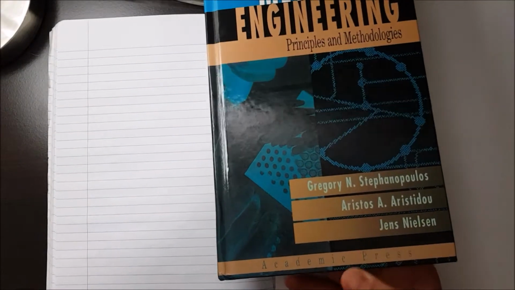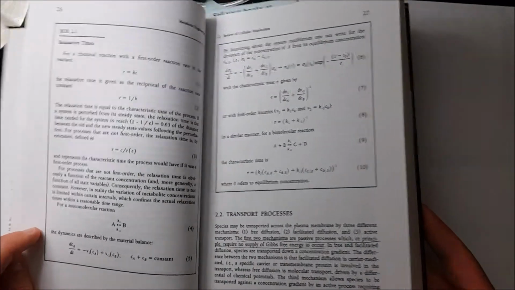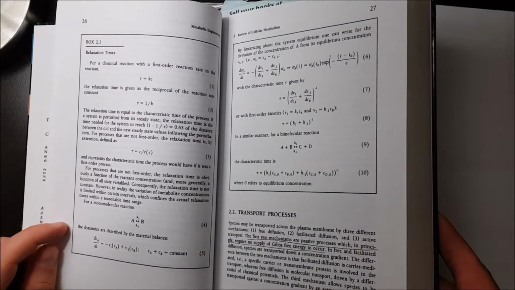Hey everyone, this is going to be a follow-up to the relaxation time for chemical reactions video that I did previously, and also a highlight of where this material is coming from. I am getting this material from the textbook you see right here. I'm just going through it and looking at some of the examples that they have and going through those.